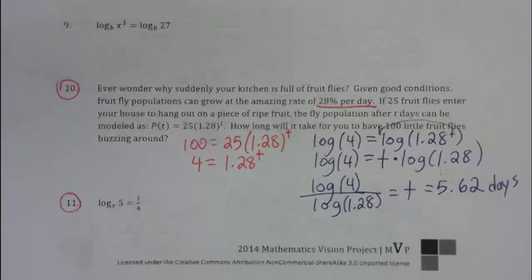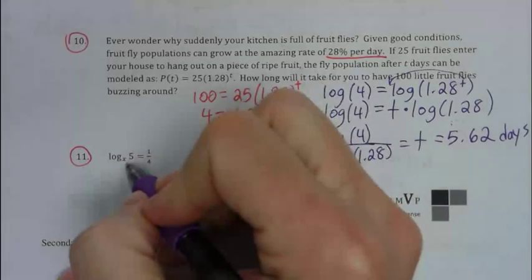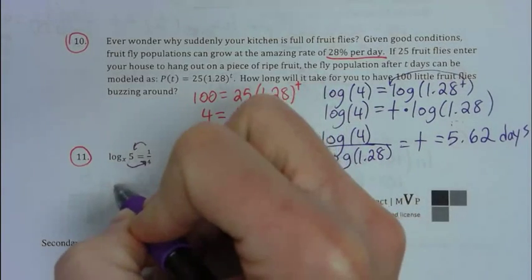Number 11 is next. Log base x of 5 equals 1/4. So we would be doing x to the 1/4 equals 5.